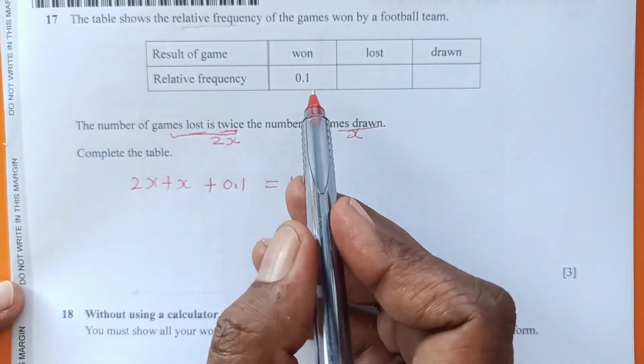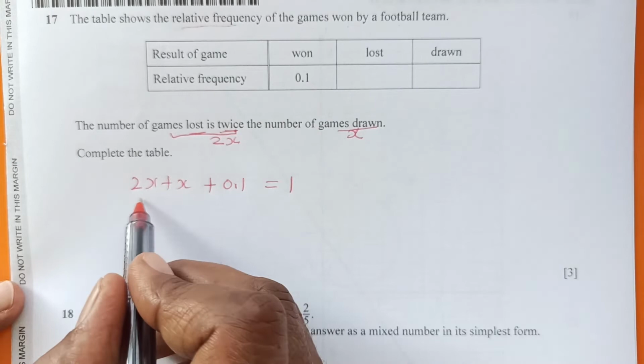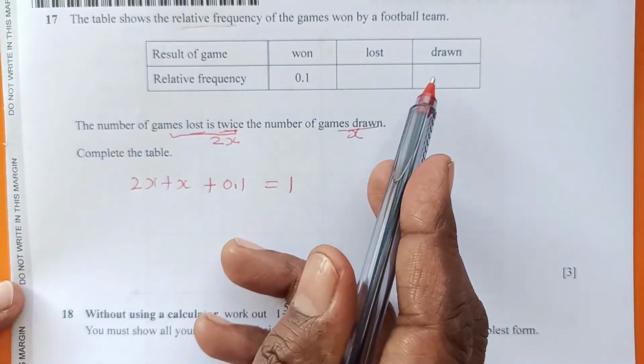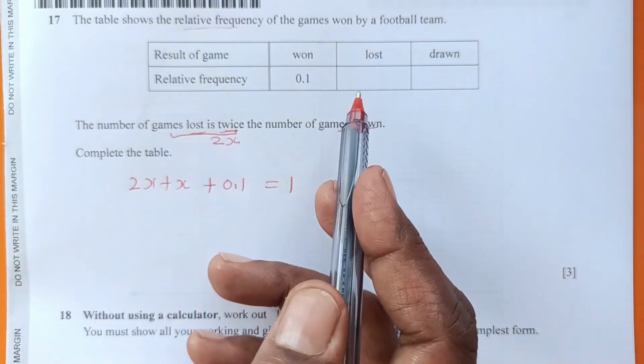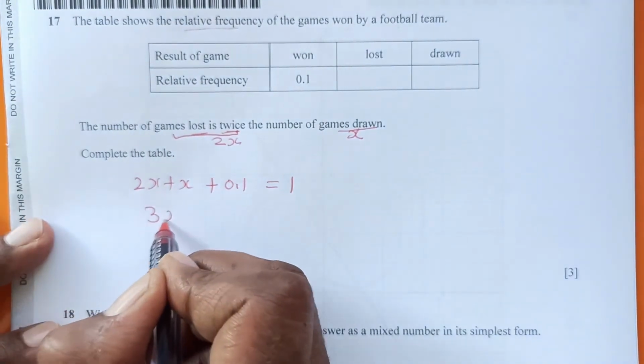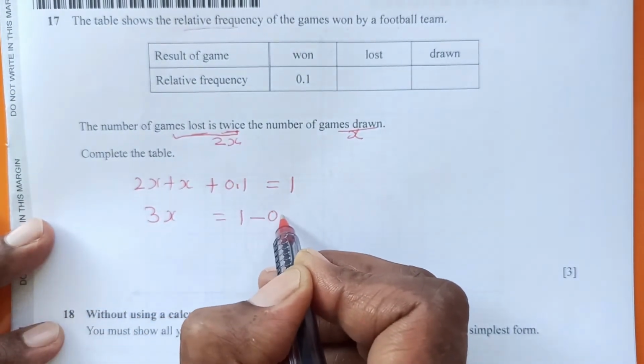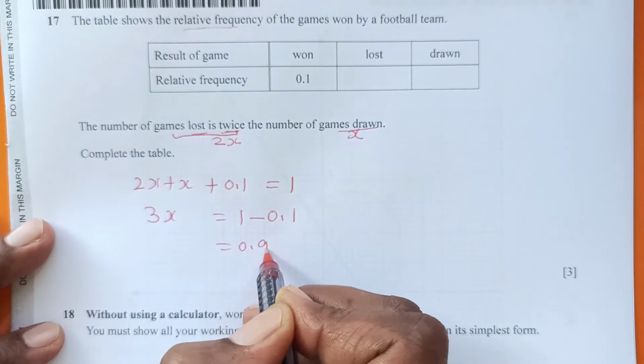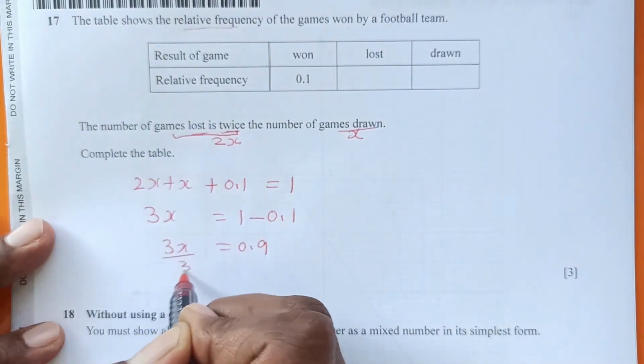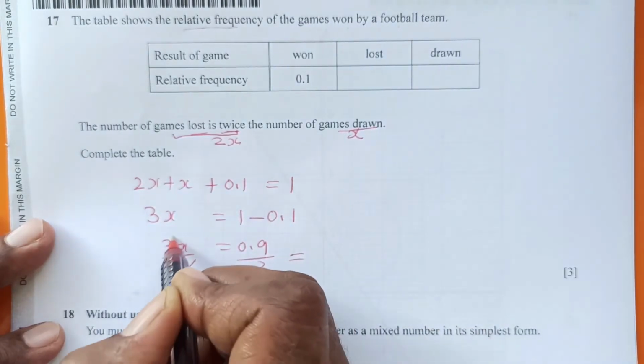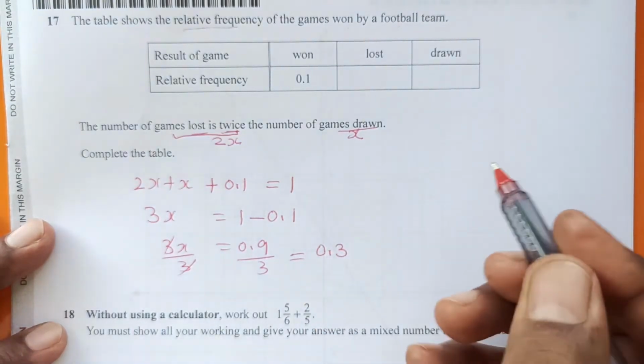Okay, so the sum of frequencies is 1. That means these three frequencies, 2x plus x plus x, we are going to add. So this will become 3x equals 1 minus 0.1, which is 0.9. So 3x divided by 3, divided by 3. So 0.3. So x is 0.3.